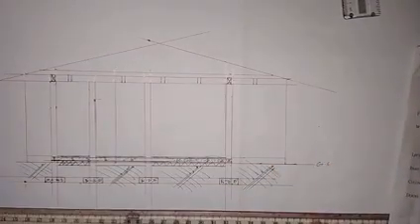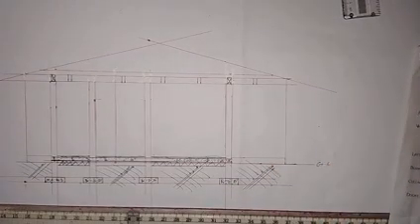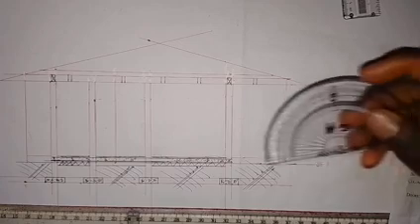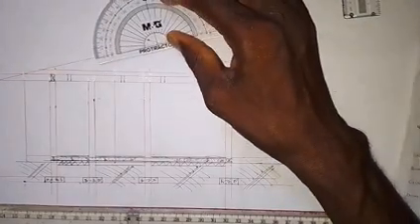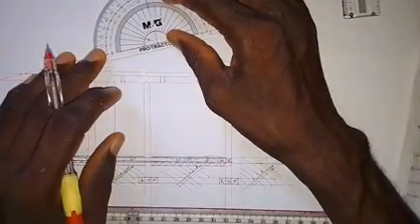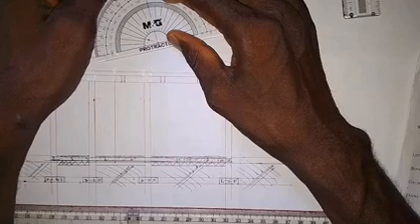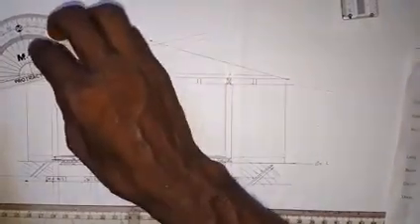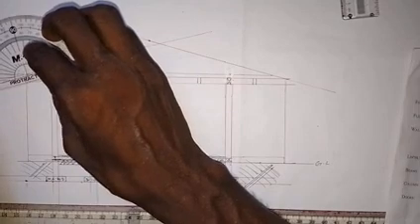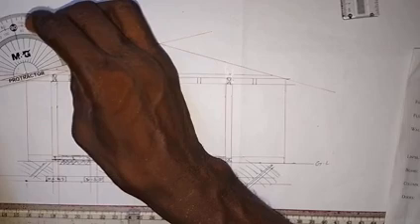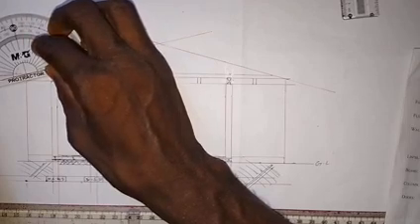Alright, so the next thing I'm going to do is set my set square along this point here, and then I will take 90. So this is 90 at this point. I'm coming to this point also, the same 90. So I want to draw what we call our rafter.